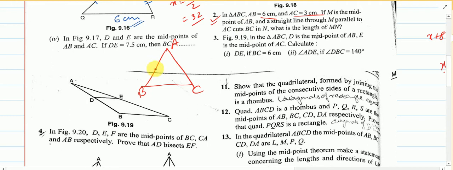Let's say this is the midpoint of AB. When I say M is the midpoint of AB, that means AM is equal to MB. The total length of AB is 6 centimeter, therefore AM will be 3 centimeter and BM will be 3 centimeter. Then a straight line through M parallel to AC cuts BC.